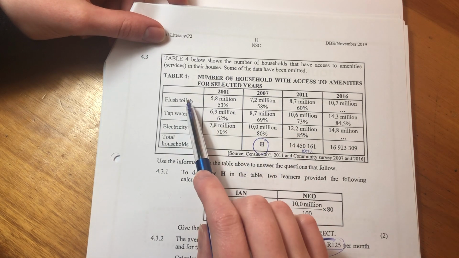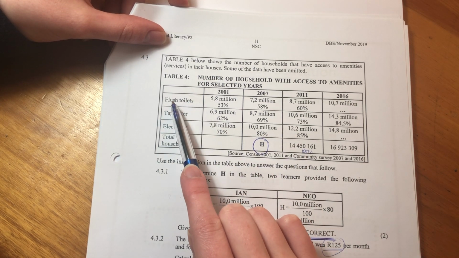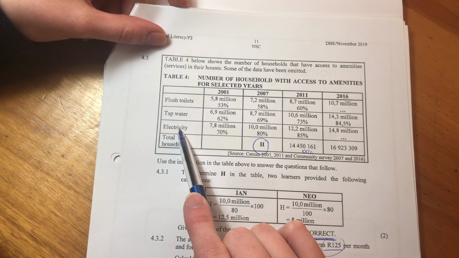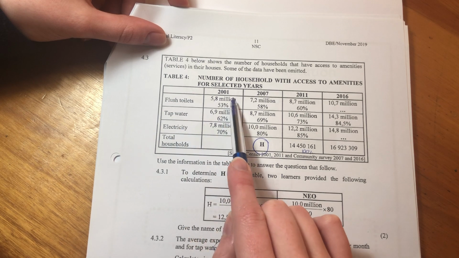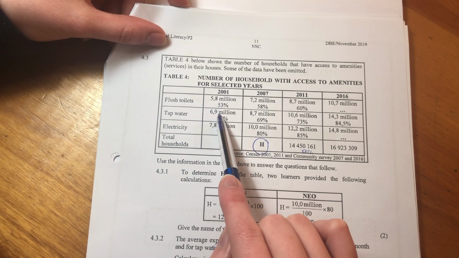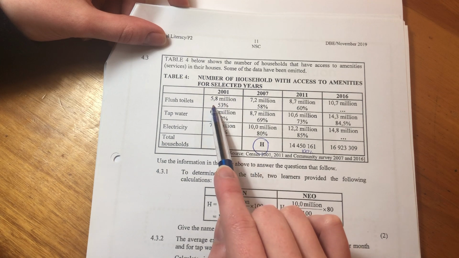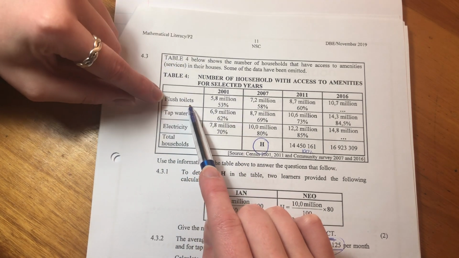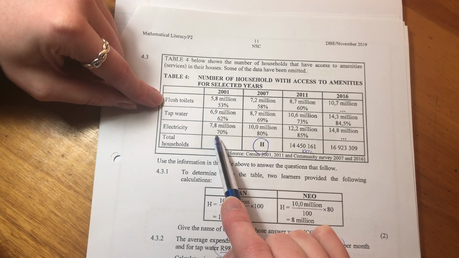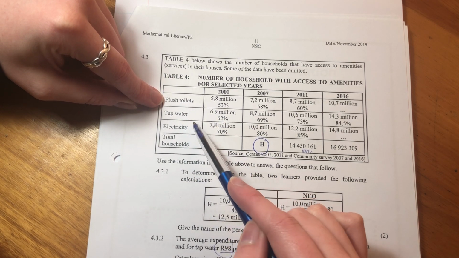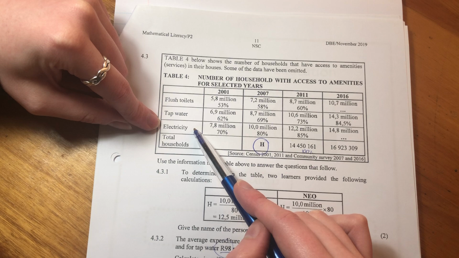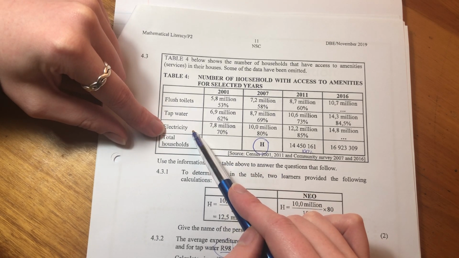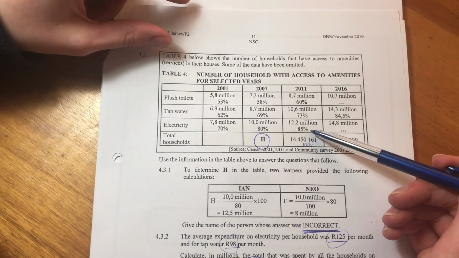So the amenities that we're looking at are flush toilets, tap water, and electricity. And it tells you here, as a percentage of the households in each of these years, what percentage of those households have this service. So it's possible for a household to have all three of them, right? Like I have a flushing toilet and tap water and electricity. So I'm very privileged because I have all of those. But not everyone has all of those.